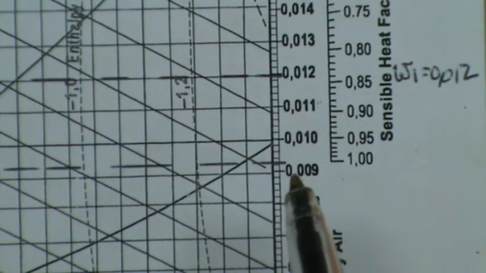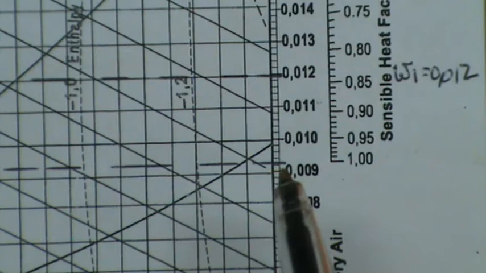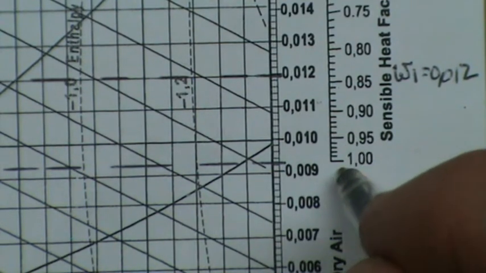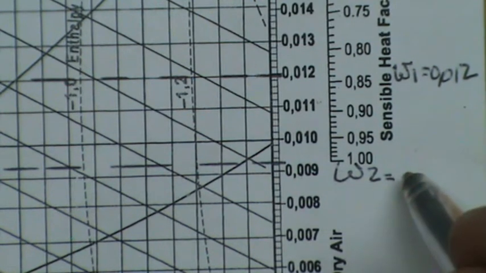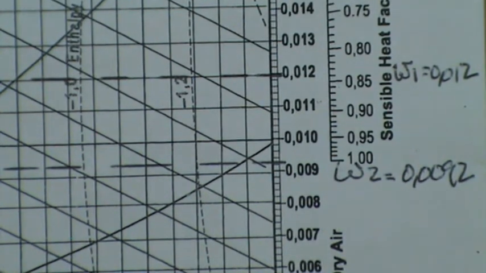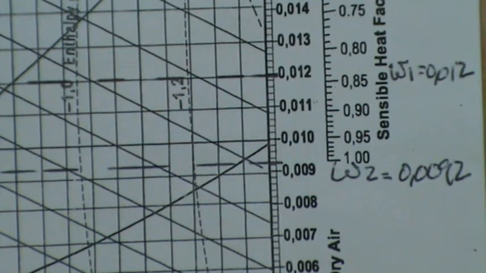So in this particular case over here, we've got 0,0092. If you write that down, state point 2, the moisture content at state point 2 is 0,0092. Right. Here you've got your second bit of information. Put that onto the psychrometric chart in the exam. You will get yourself a mark for either of those. Okay.